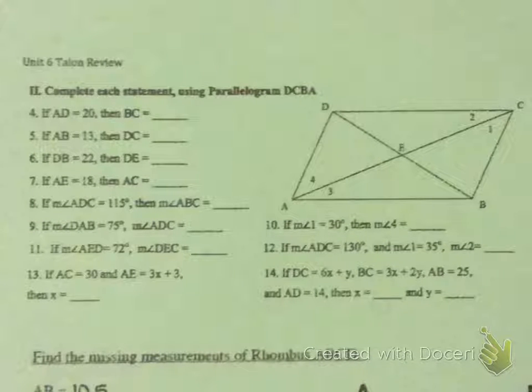Okay, so for this type of problem, we're working with a parallelogram. Remember that in a parallelogram, the opposite sides are congruent and the opposite angles are congruent. The diagonals bisect each other. So we want to use those things we know about a parallelogram to answer some of these problems.